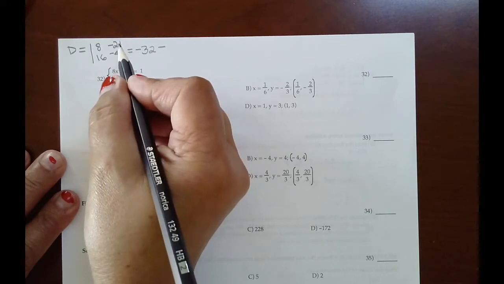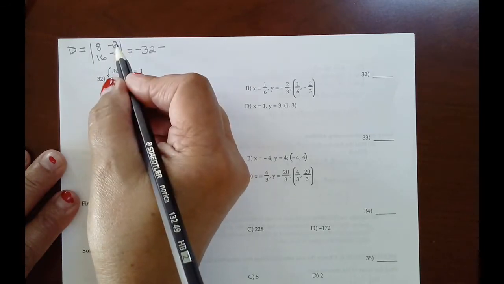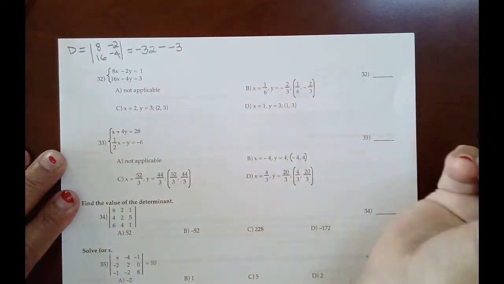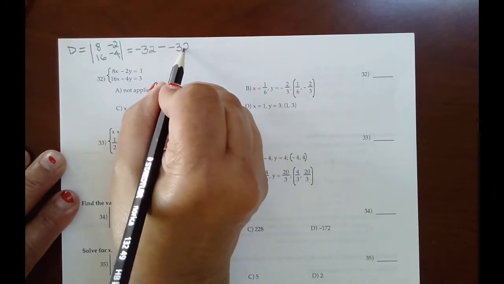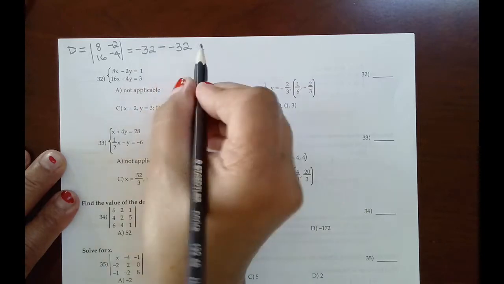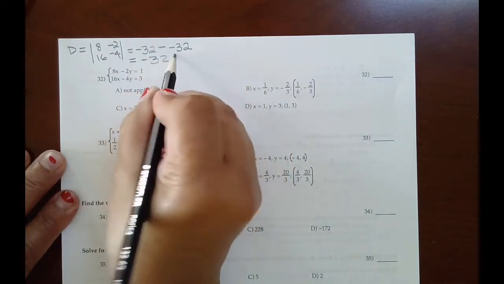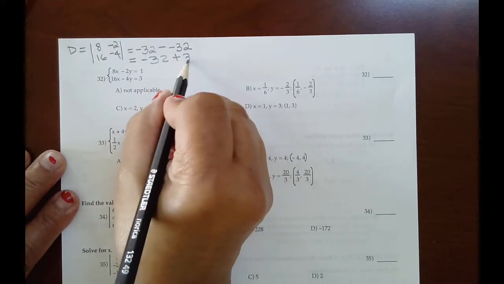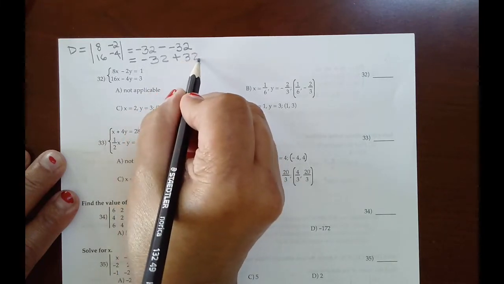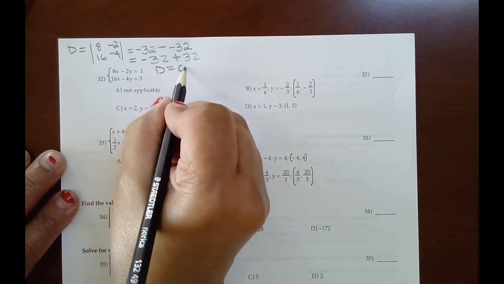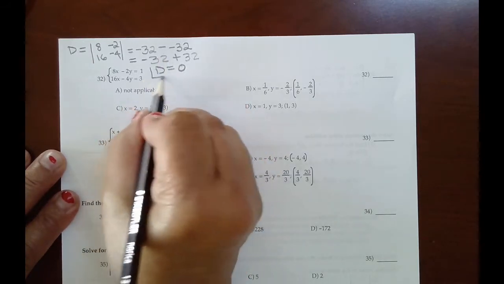Minus the upward product, and 16 times negative 2 is negative 32. Okay, so this ends up being negative 32 plus 32, which ends up being the main determinant value of 0.